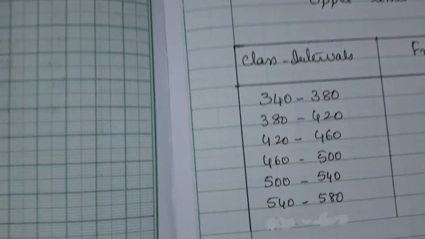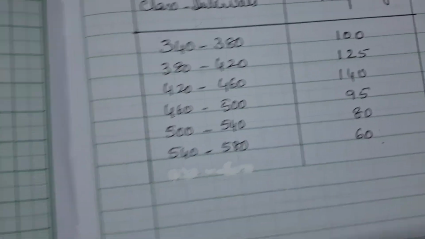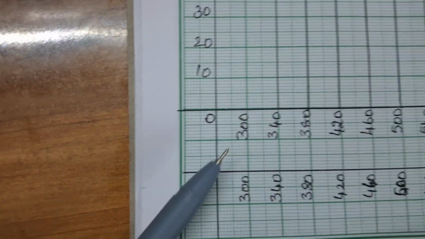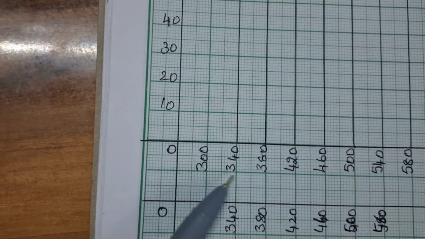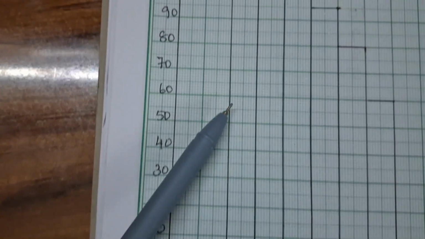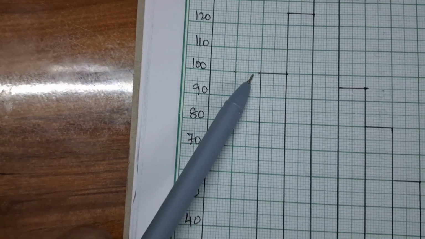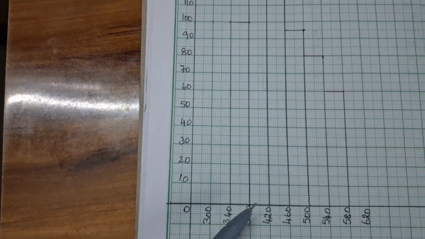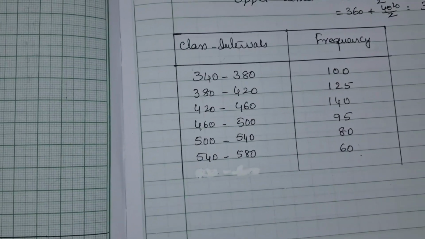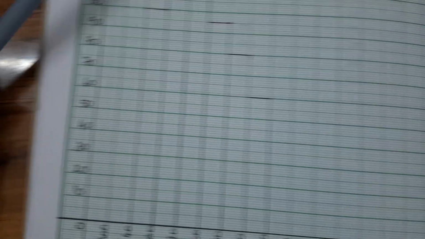So what should I take? 340 to 380, 100. So here you see, I have started with 300, 340 to 380, 100. So where is 100? See, this is the graph that I have got, 340 to 380, 100. And the next one, 380 to 420, 125.